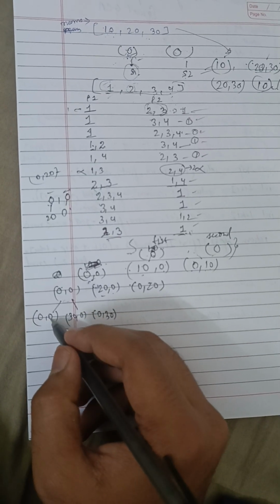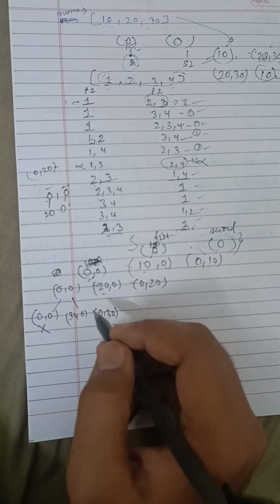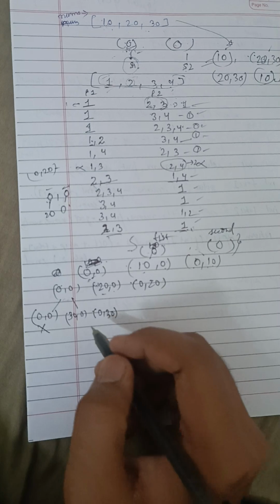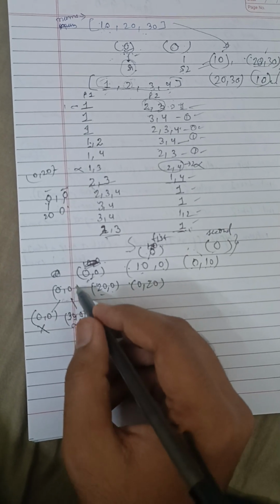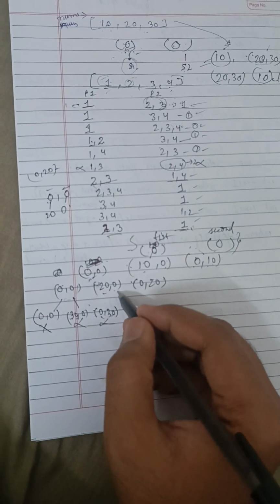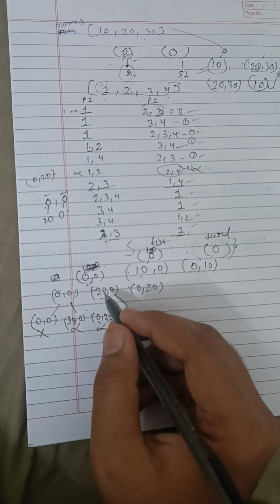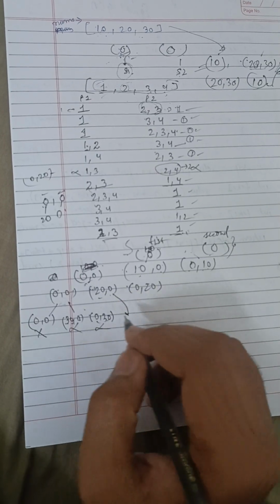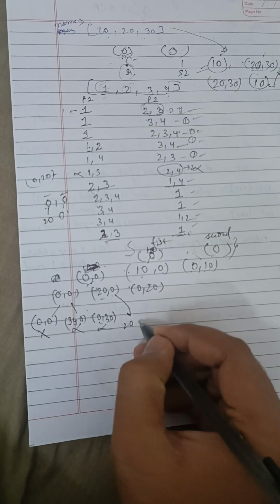Its GCD is same, but it is 0, so I will not consider it. The GCD must be same and it must not be equal to 0, right? Now here GCD is same, no. Here GCD is same, no. So this whole loop's gone. Now in this portion, I am adding 30. I am first neglecting 30, okay? So 20 comma 0 will be the only one.